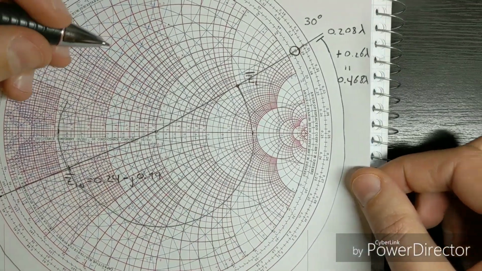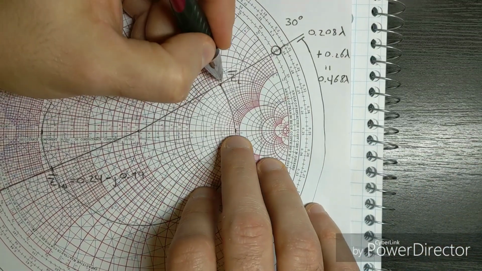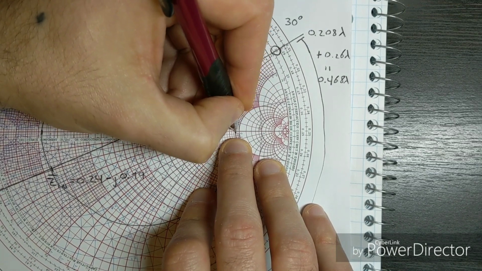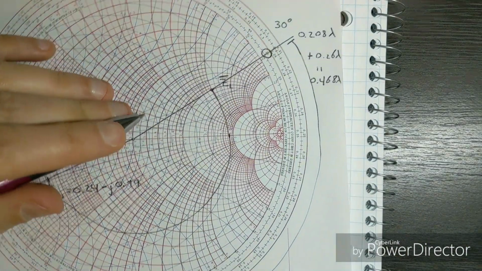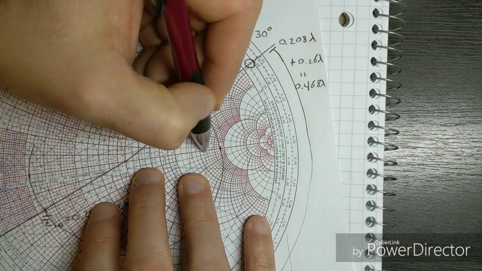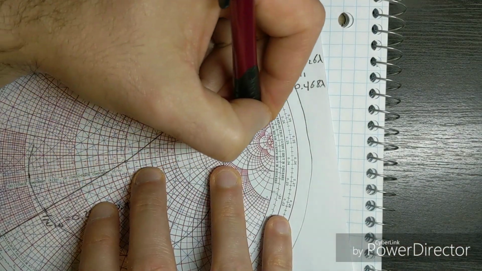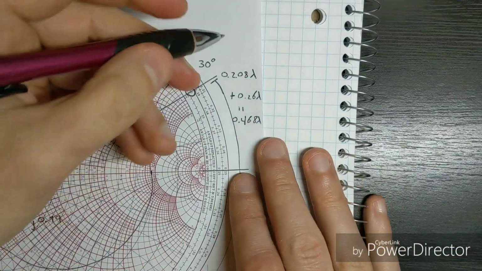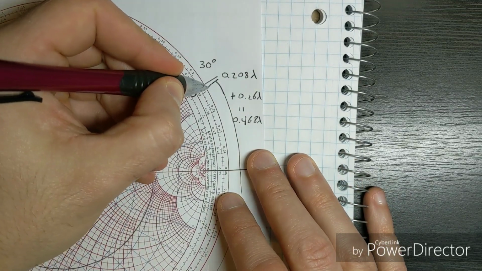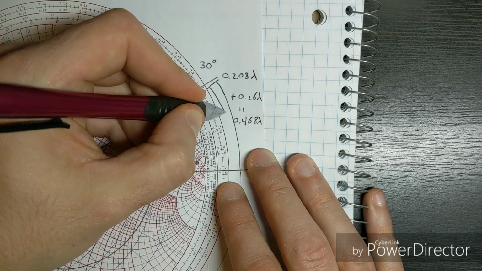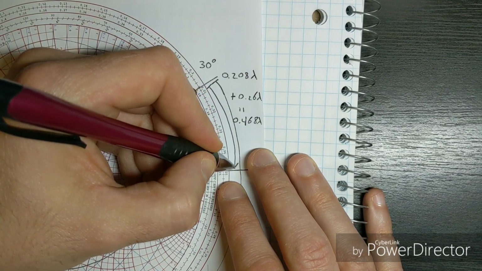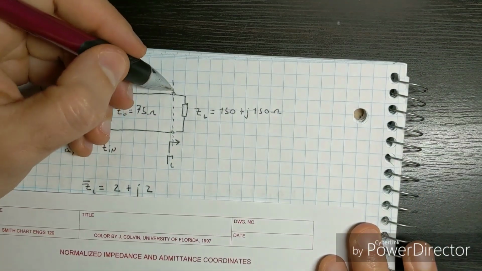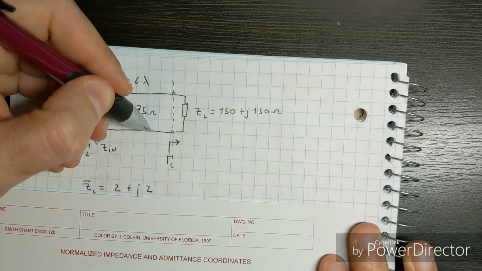So in this case, we are asked for the distance from the load reference plane to where the first maximum voltage is happening. So we're going to end up here. What we do is trace a line from the center of the Smith chart going through that point. It's going to be just the horizontal axis. And we're going to measure in wavelengths this distance, from where our load reference plane is to that point. So this distance is the distance that we have from the load to the first maximum in voltage on the transmission line.